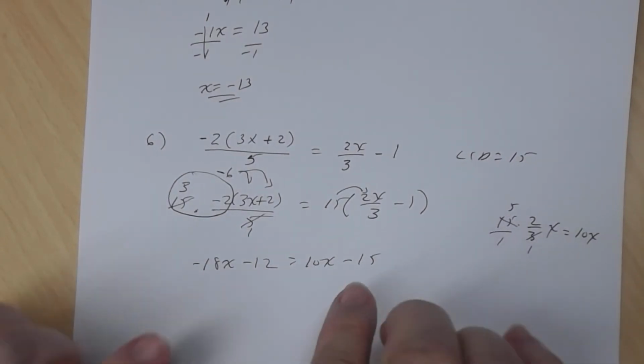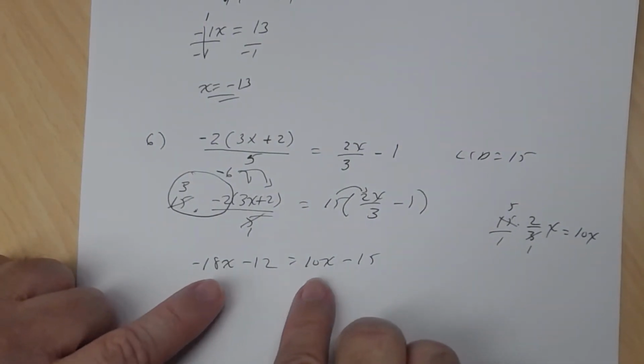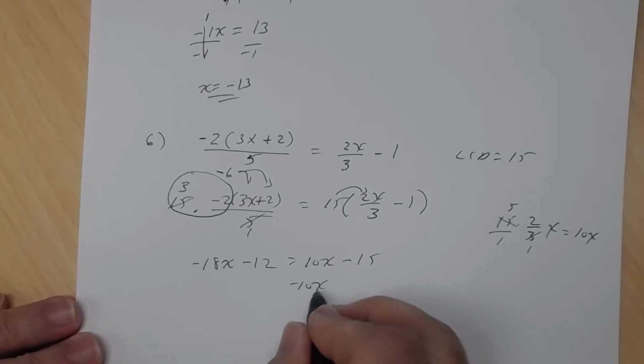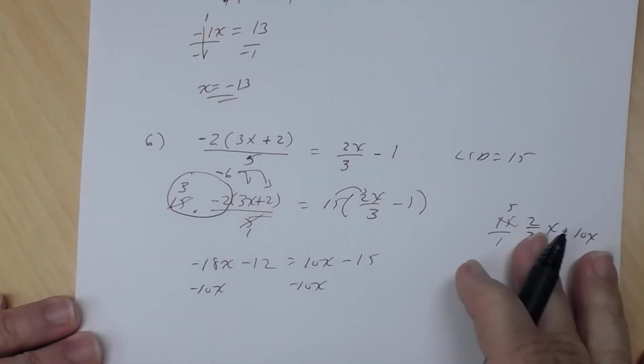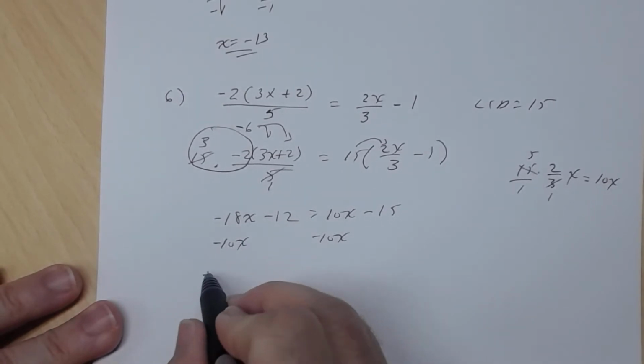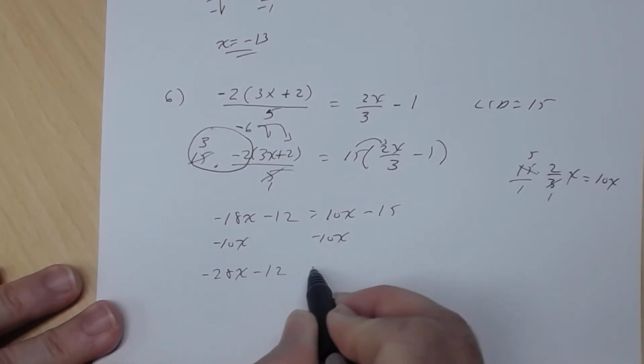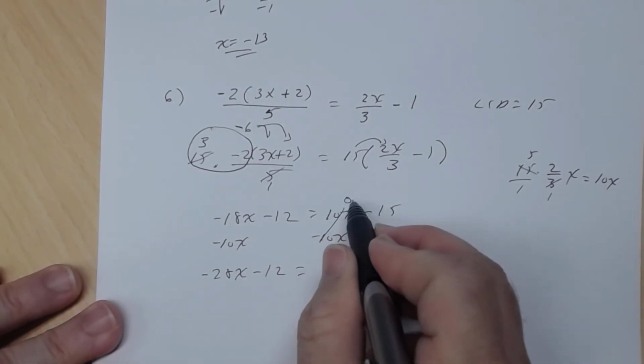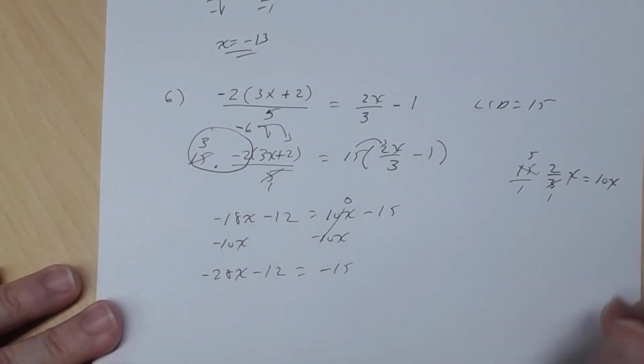Okay, so now I have variables on both sides. Let's bring the variables to the left. So I'm going to subtract 10x from both sides, and then combine like terms. A negative 18x and a negative 10x is a negative 28x, minus 12 equals, that's 0. 0 and negative 15 is a negative 15.